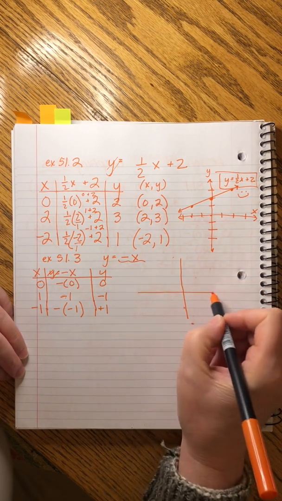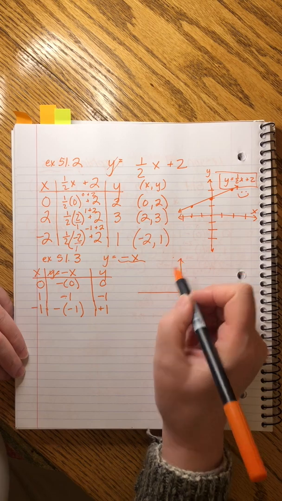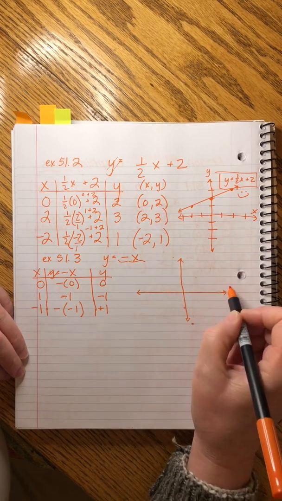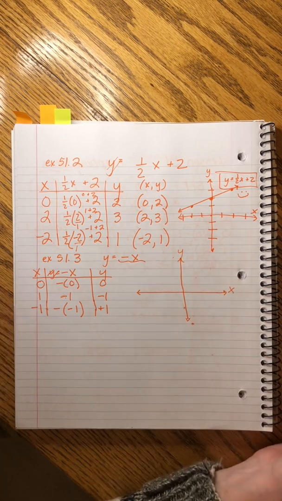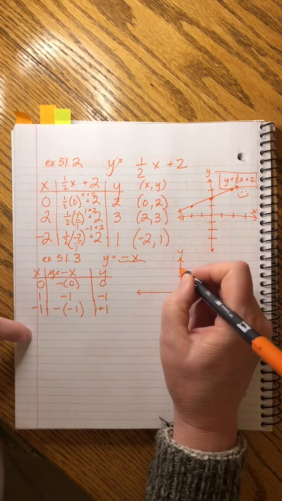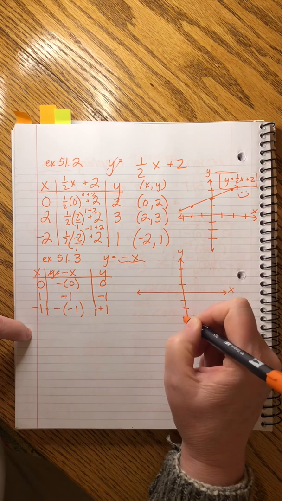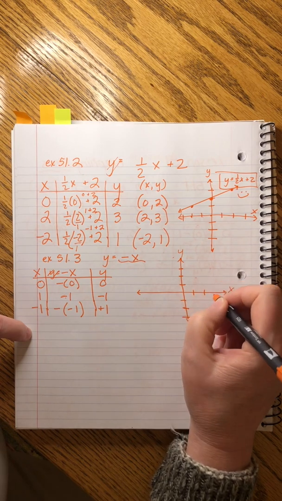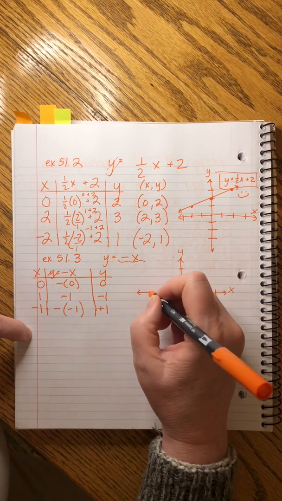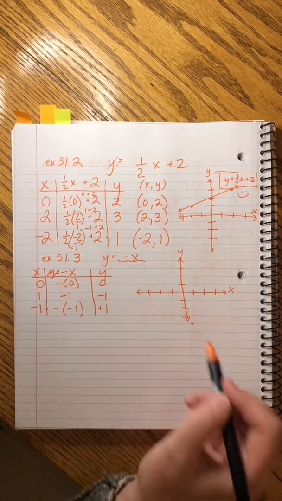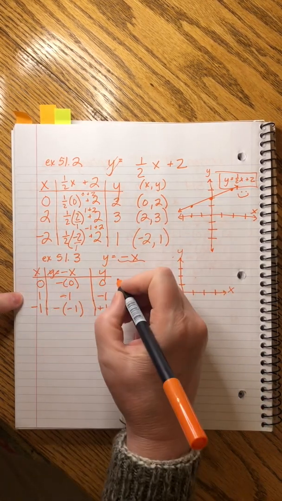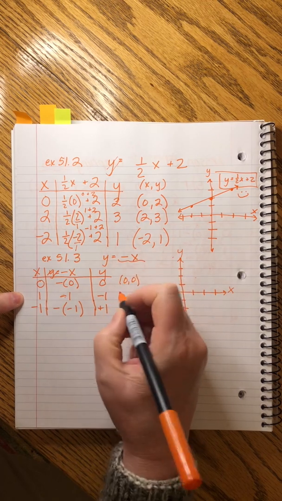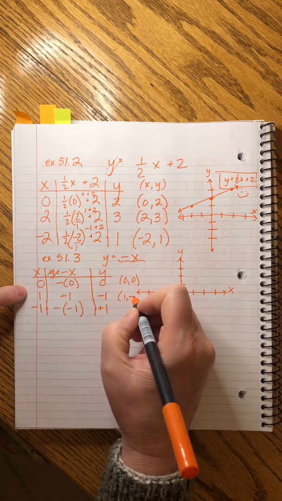I'm going to try to be neater this time. X and Y, arrowheads and letters, yes. Hash marks, you don't have to number them all. And then try to make it even. This x-axis is awfully wonky, isn't it? Okay, and then we write these as ordered pairs. I'll do that again, but you don't have to actually write this out as a separate step.